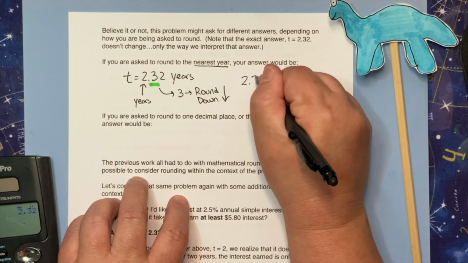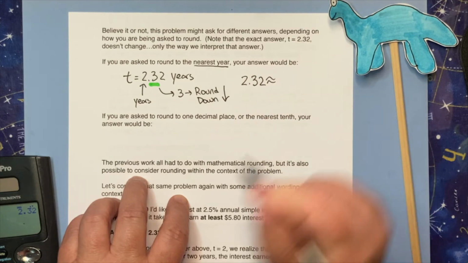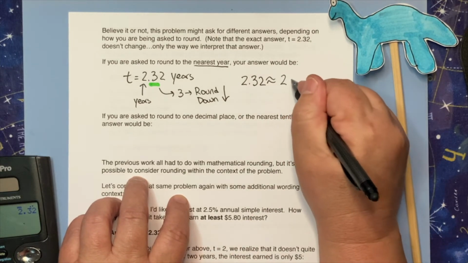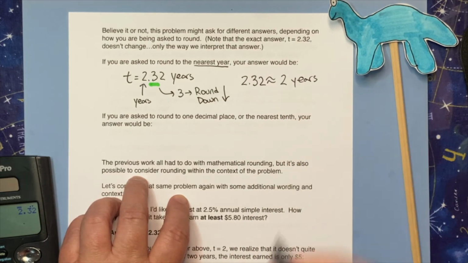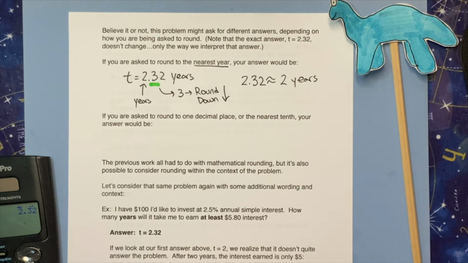So we're going to go from 2.32 to approximately 2 years, because it's closer to 2 years than it is to 3. So it's going to take about 2 years. Even though we know, is 2 years enough? No, 2 years is not enough to make that much interest, but 2 years is a place to start.